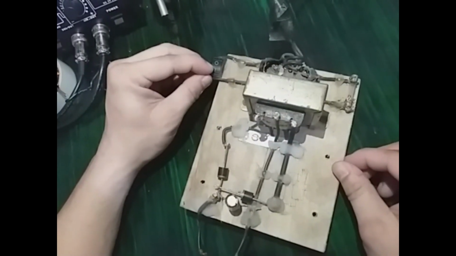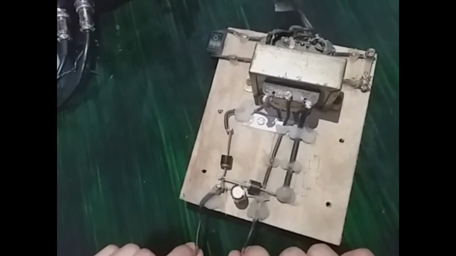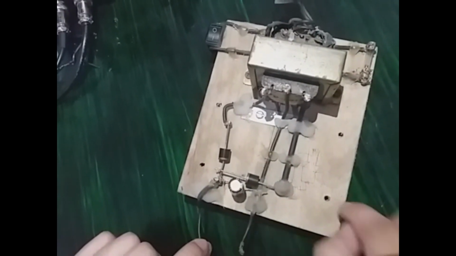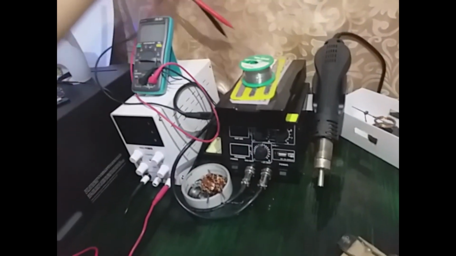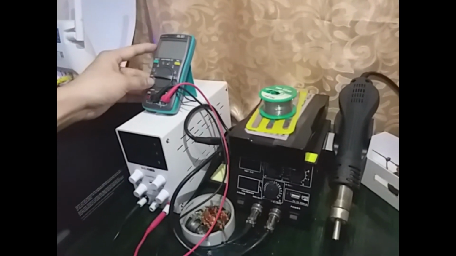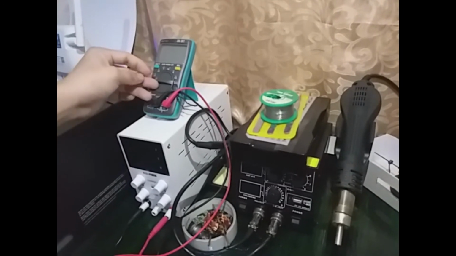Now I am going to test how much is the voltage output of this one and the amount of current produced by this device using our multimeter. So we're going to use the multimeter to test the current and voltage of the device.